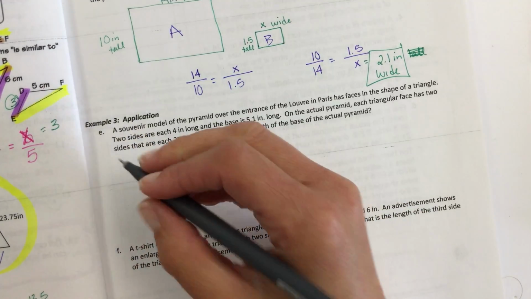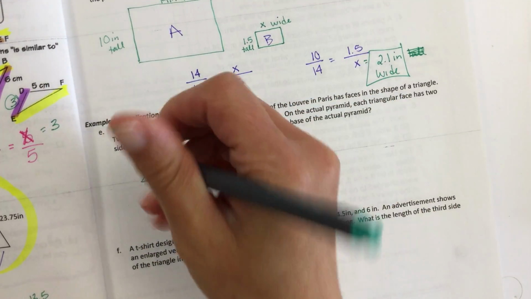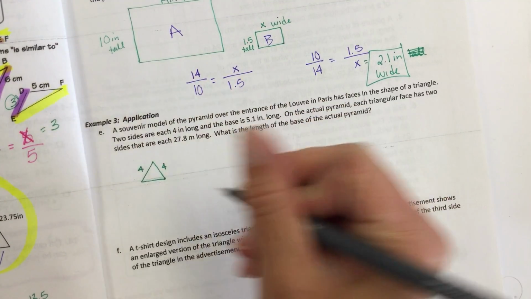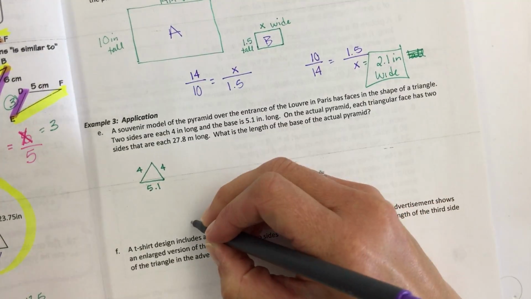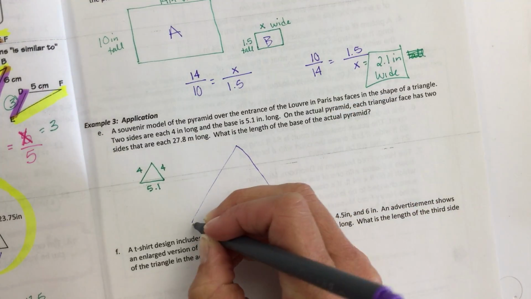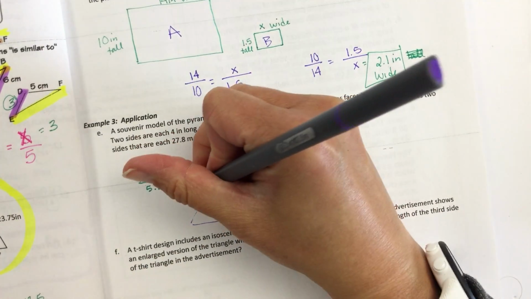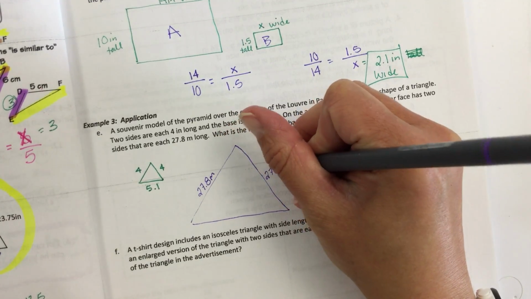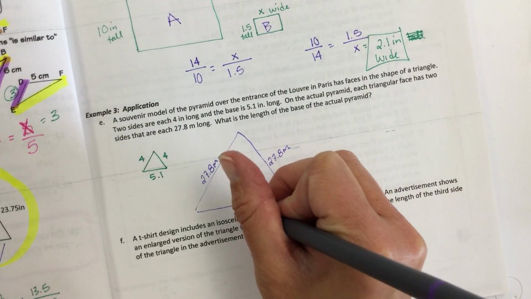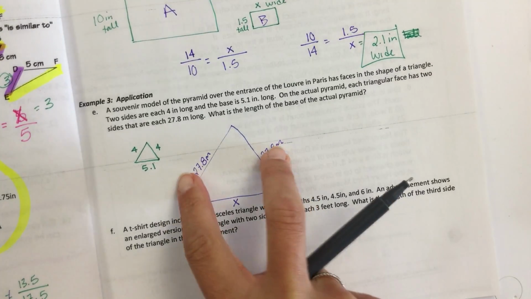So this is the souvenir. So we have this little souvenir and each side is 4, but the base is 5.1. And then it says on the actual pyramid, so this is the real deal. Obviously, I just am doing an example. Each triangular face has 2 sides that are 27.8 meters long. What is the length of the base? And when we're talking about triangles, the bases are usually what's resting on the ground there. These 2 sides are equal.